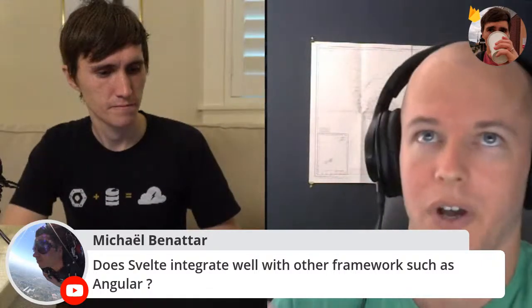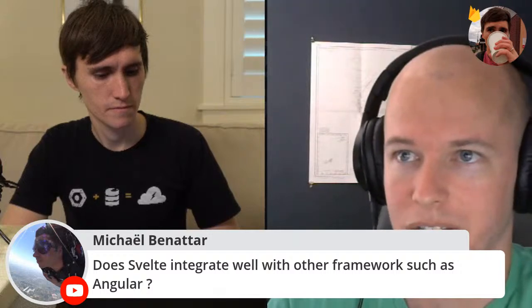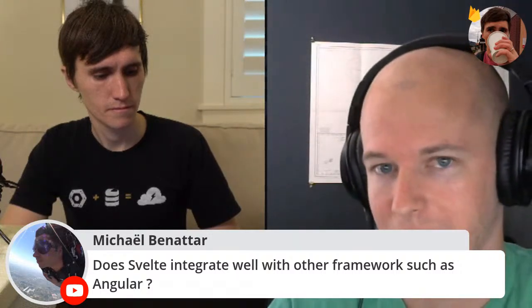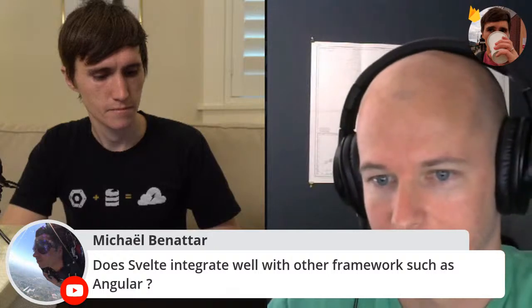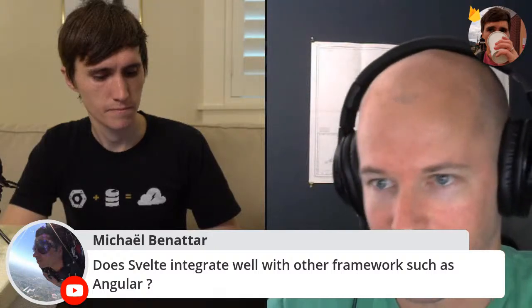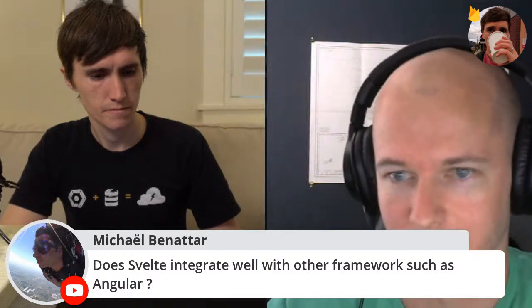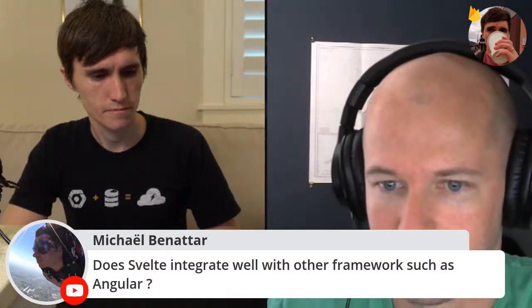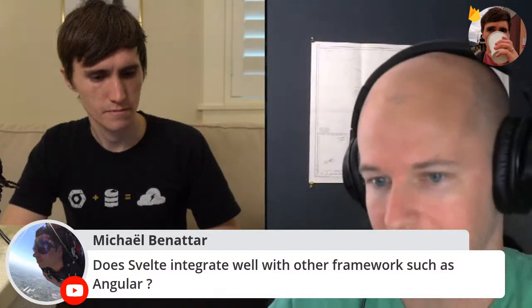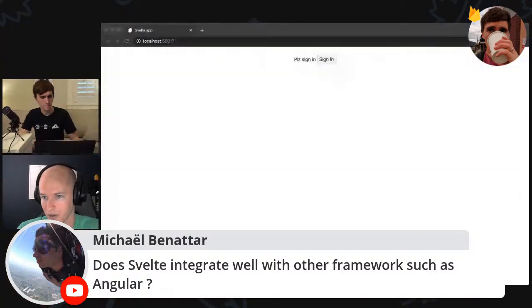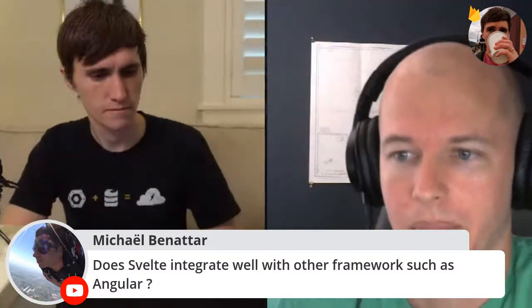You can also, with Svelte, just kind of bootstrap it into an element. So you could potentially have a Svelte app that's injected into an Angular app. So you're kind of using the two together, but they don't necessarily work together seamlessly. If you're building something, you'll use one or the other, but you could use two of them at the same time in a single application for the end user.